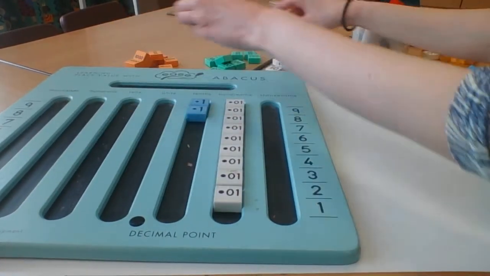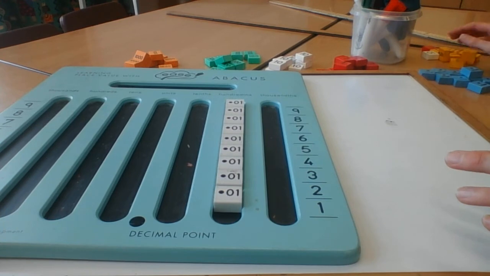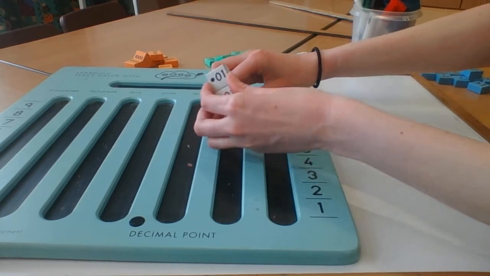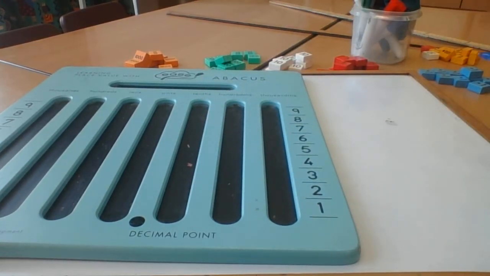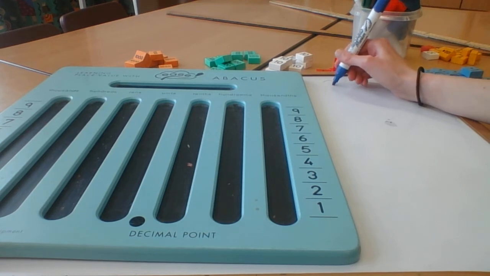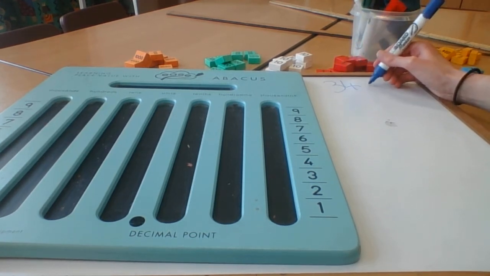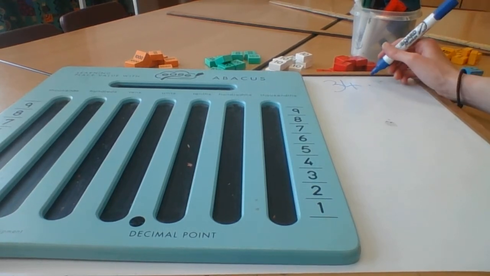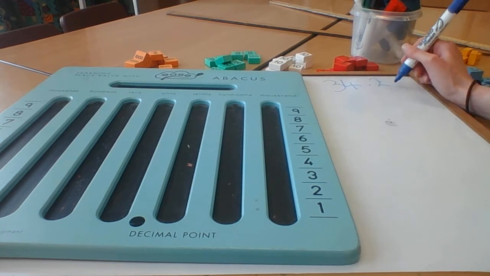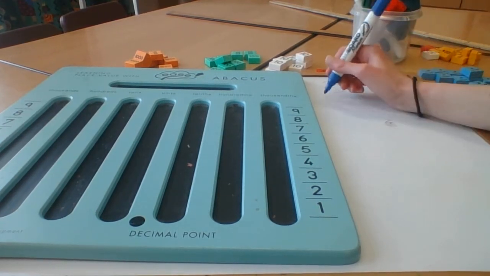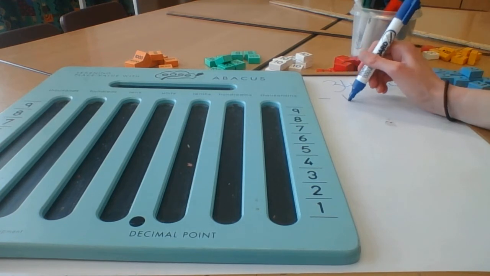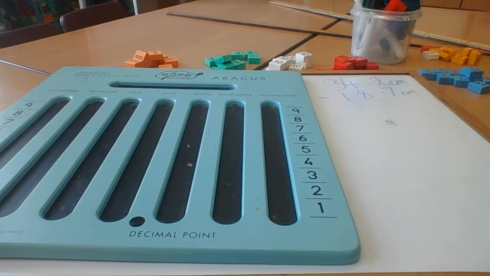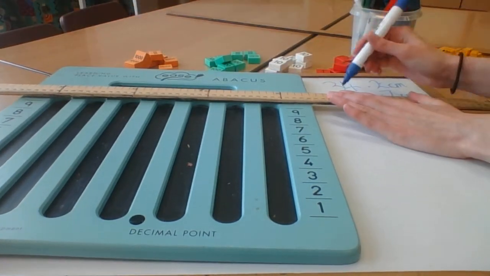So I'm just going to clear this for now. So if I have 34.9, actually we won't do 9, we'll do 34.2 centimetres, subtract 18.7 centimetres, and then using a ruler for the equal sign.